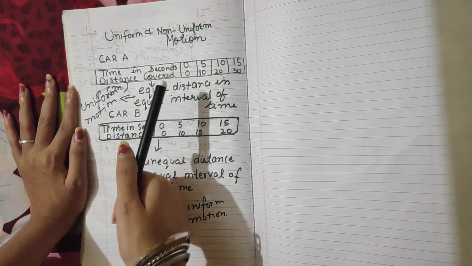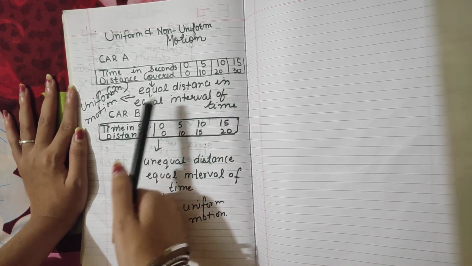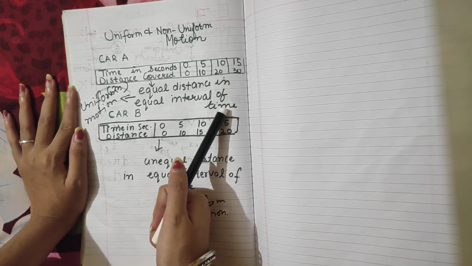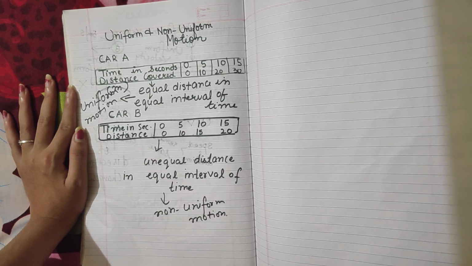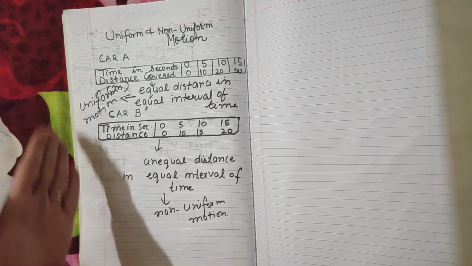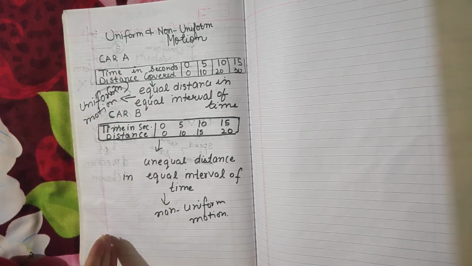And what is another term that is used for equal distance in equal intervals of time? Uniform speed, right? So any object which is in uniform speed is said to be in uniform motion as well, and any object which is in non-uniform speed is said to be in non-uniform motion. So this was all about uniform and non-uniform motion.